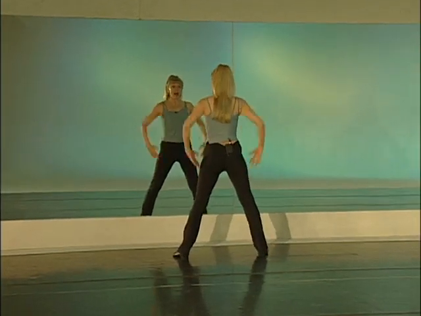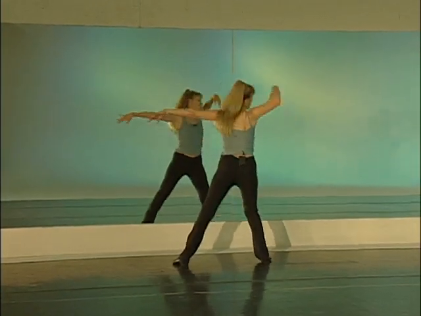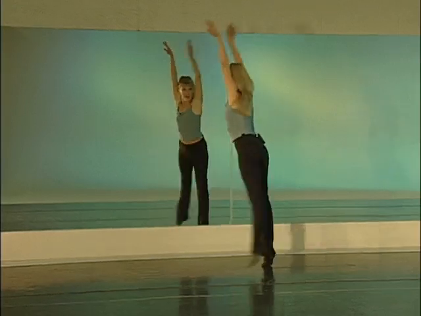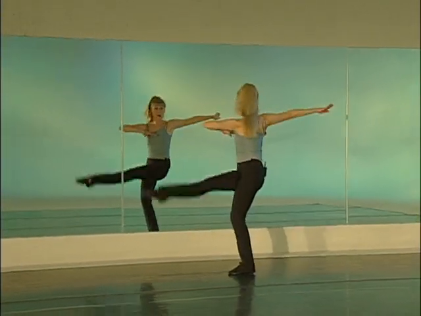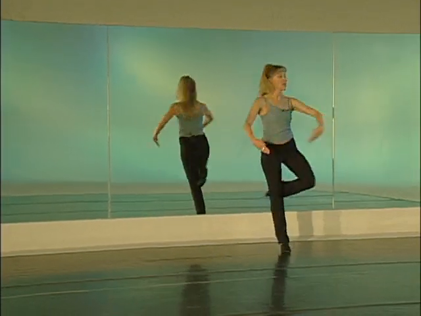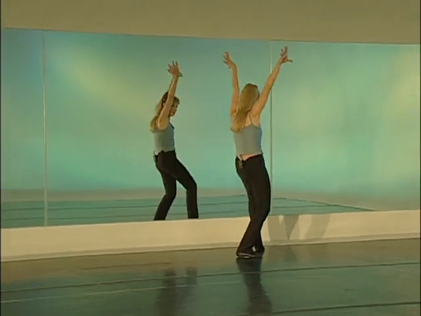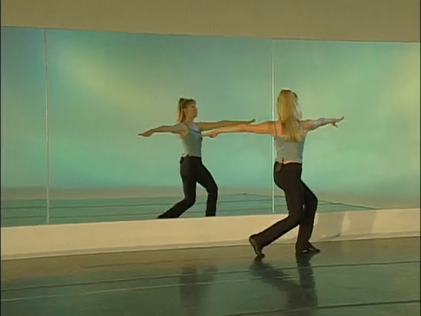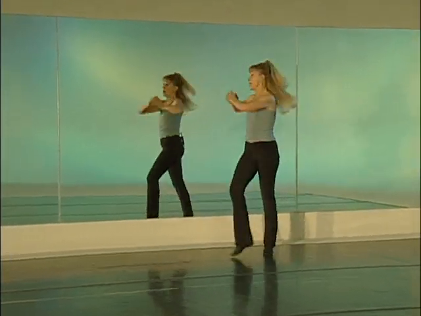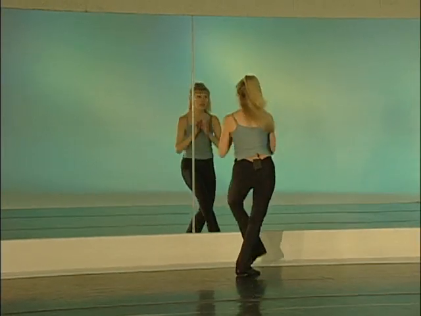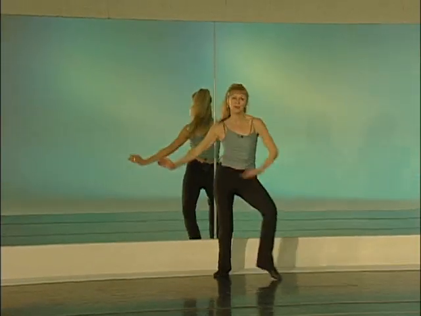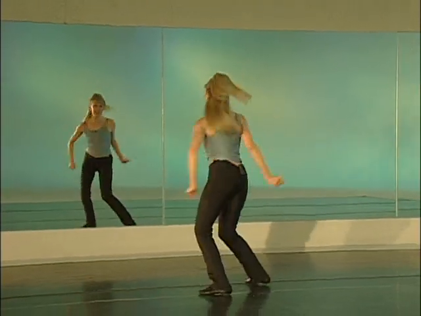From the top, we have 1 and 2, 3, 4, 5, 6, 7, 8. 1, kickball change, and 3, turn, 4, 5, land on 6, release, 7, release, 8. Swing, 2, 3, 4, 5, 6, 7, 8. 1, 2, 3, 4, hips. 5, 6, 7, 8. Now I'll do that much of the combo for you with the music.